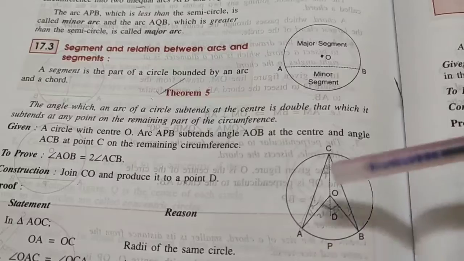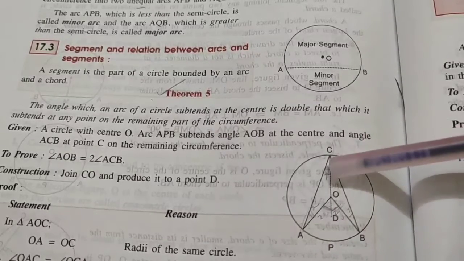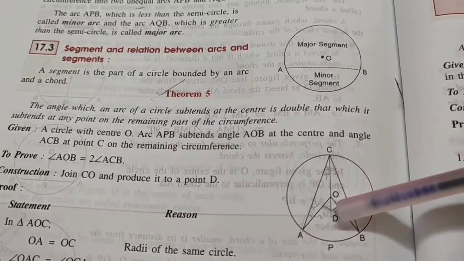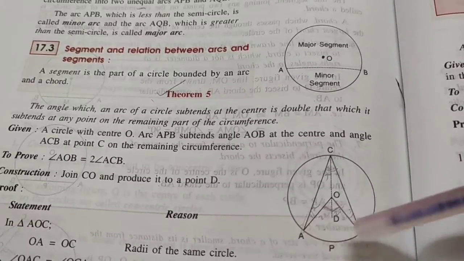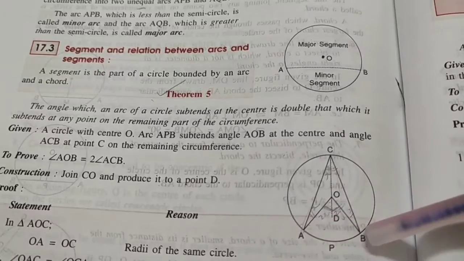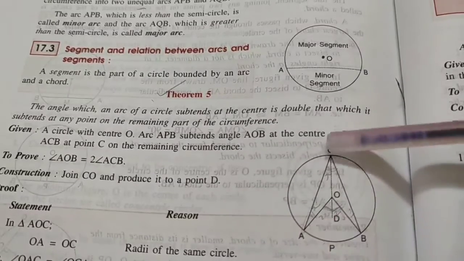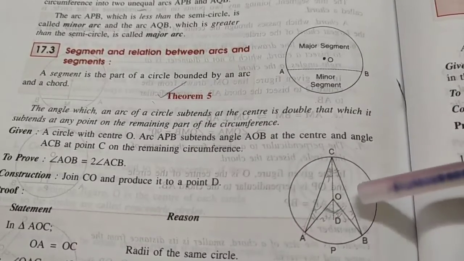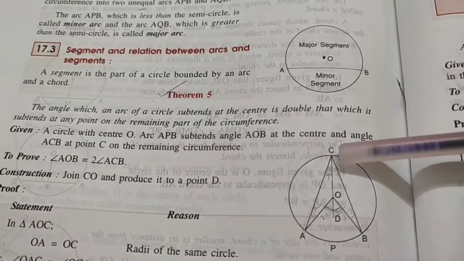This is always double of the angle at the circumference, and the angle at the circumference is always half of the angle at the center. But note that this relationship will hold true only if the points are the same, points A and B. So AOB and ACB both have the same end points A and B. Also, O should be the center of the circle and C should be at the circumference.